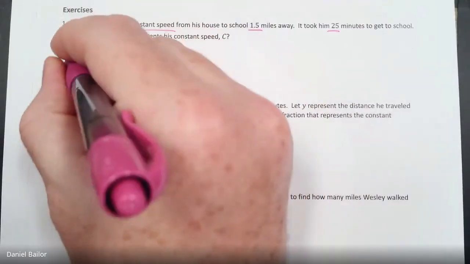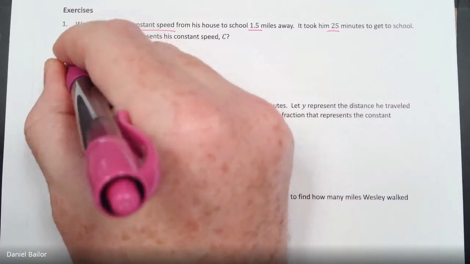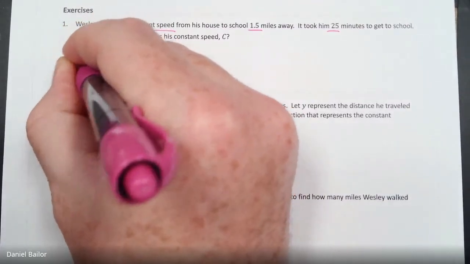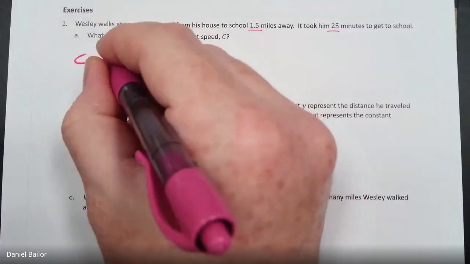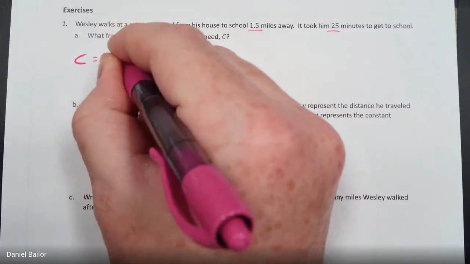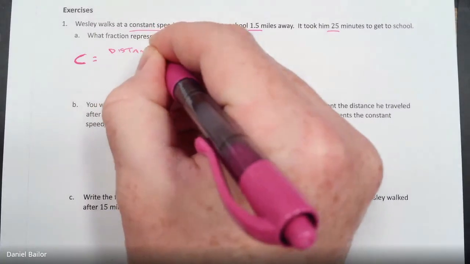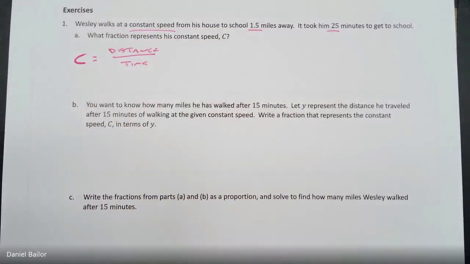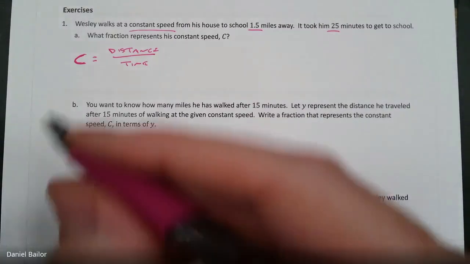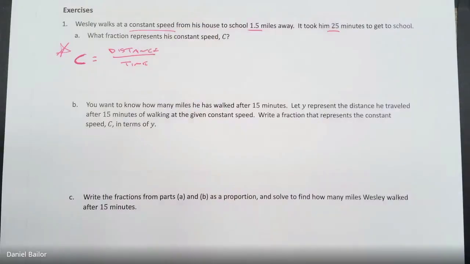Well, constant speed, let's do capital C for constant speed. Constant speed is distance divided by time. So his constant speed is distance divided by time. So this is important right here. Distance divided by time is speed.